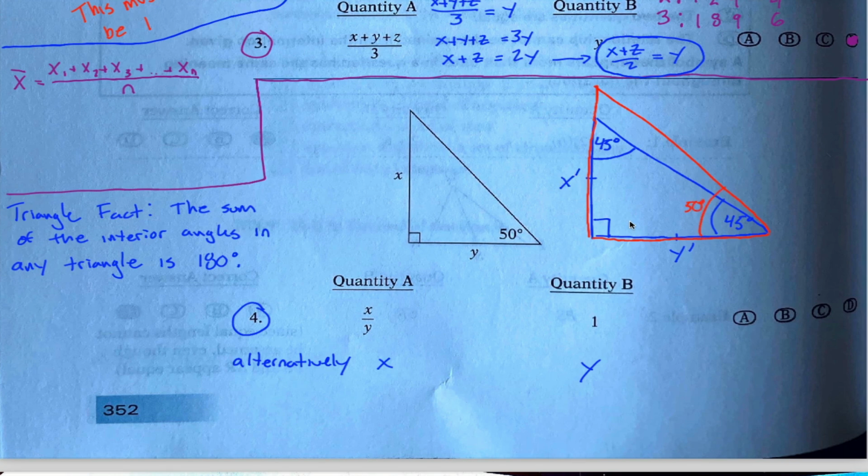So if you believe that x prime and y prime, the two side lengths in the blue triangle, are the exact same, and kind of see how increasing this angle while leaving this side length unchanged will increase this side length, then maybe you can reason that in this triangle over here, x must be greater than y. So this fraction is bigger than 1. So quantity A is the larger quantity.